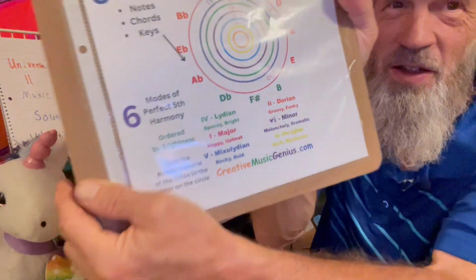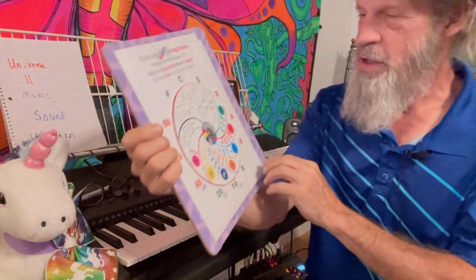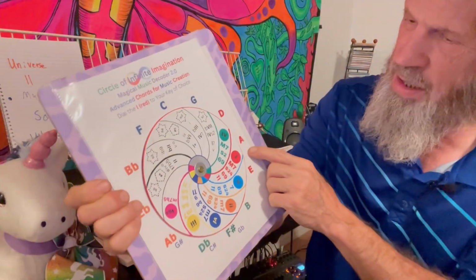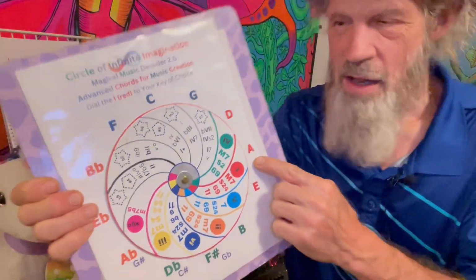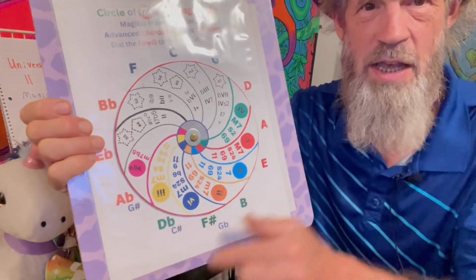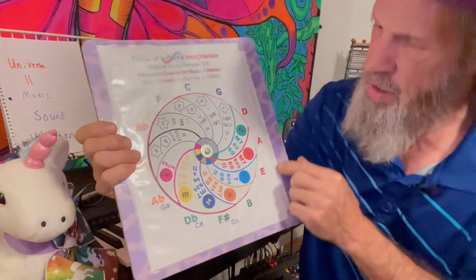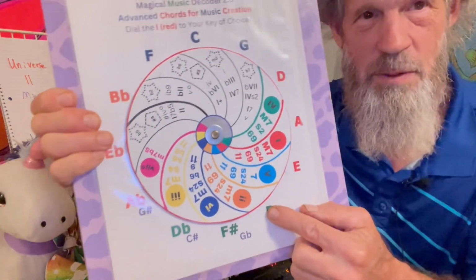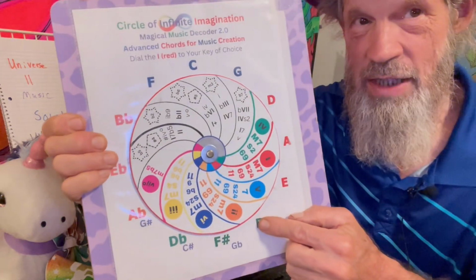There they are, listed in order of brightness. You can see I'm in the key of A, and if I start at 1, these are all the notes in the scale of A major, all the colored ones. So if I start at A and I skip 1, I end up at B, which is 2, the second step of the scale.